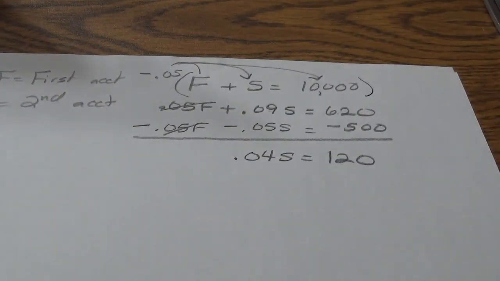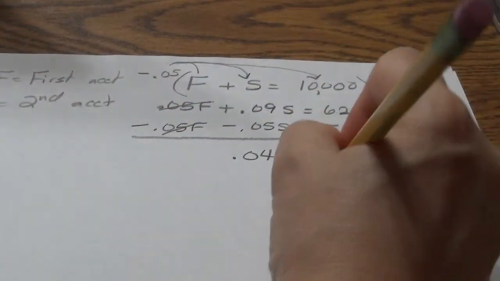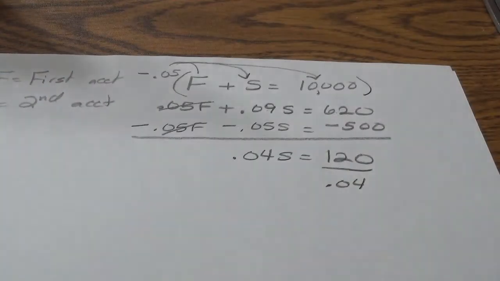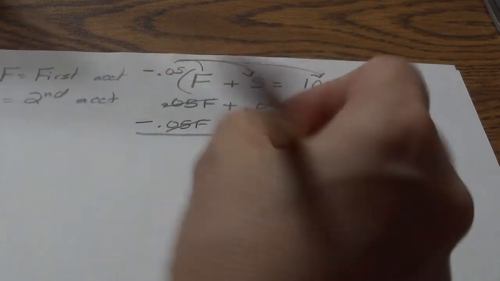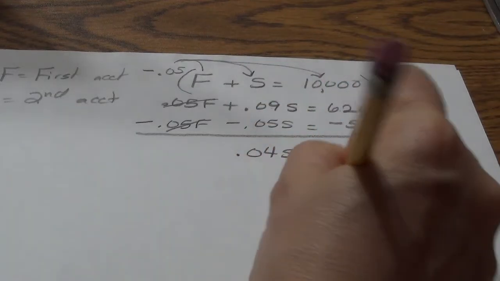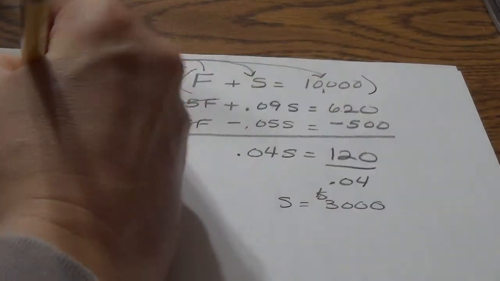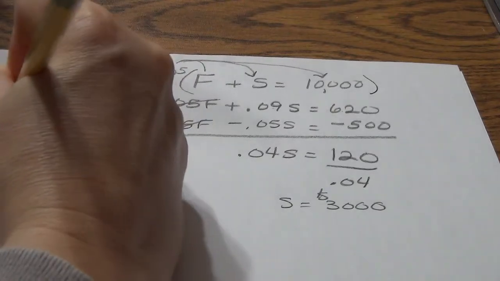Now in order to solve that, all we have to do is divide by our 0.04 then. 120 divided by 0.04 is 3,000. So S equals 3,000. That means we put $3,000 in our second account.